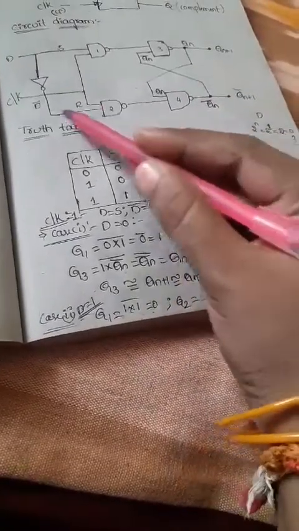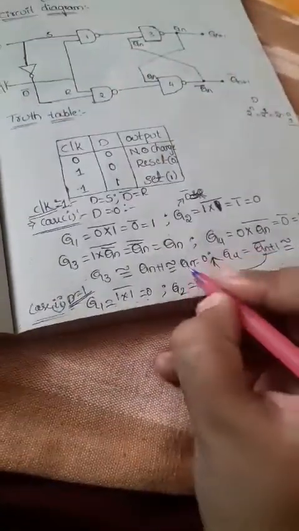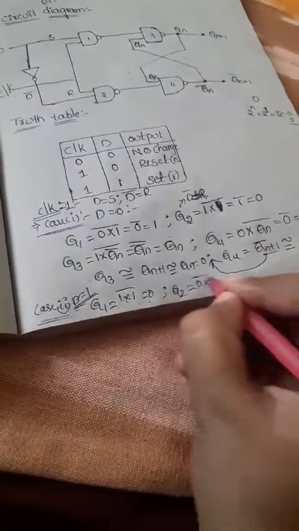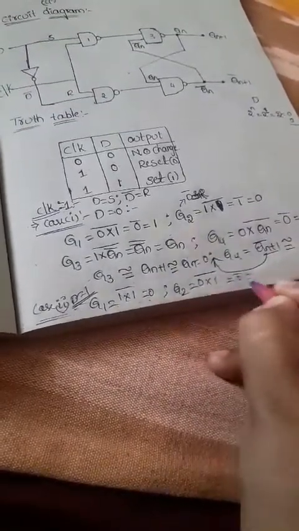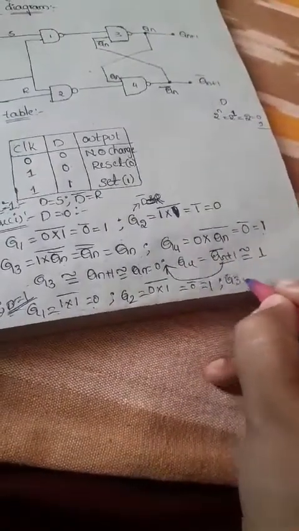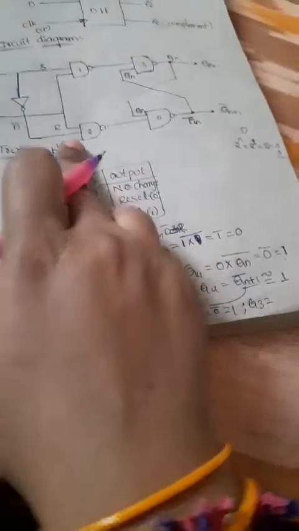So that is nothing but D complement and clock. So D complement is nothing but 1 complement, that is 0. So 0 into 1, 0 complement is 1. So now find the G3 value here, gate 3. So gate 3 is nothing but one is gate 1 result and another one is Qn complement.